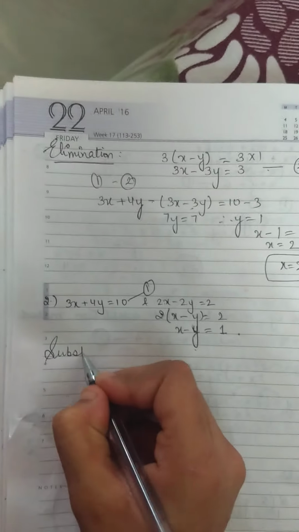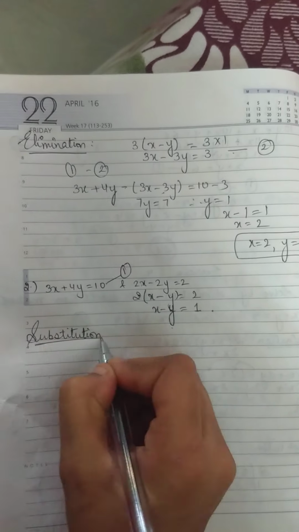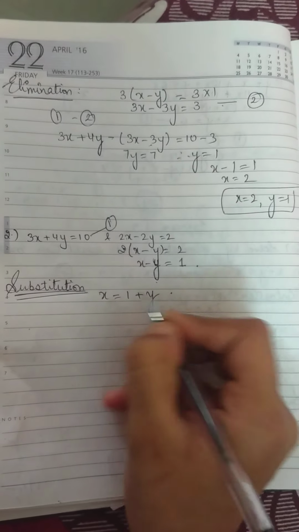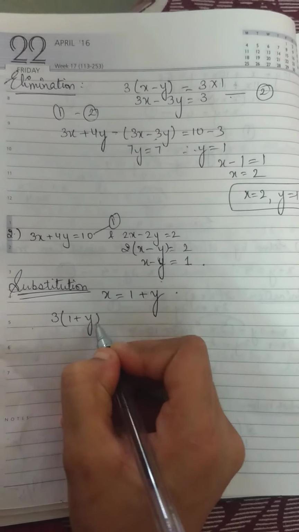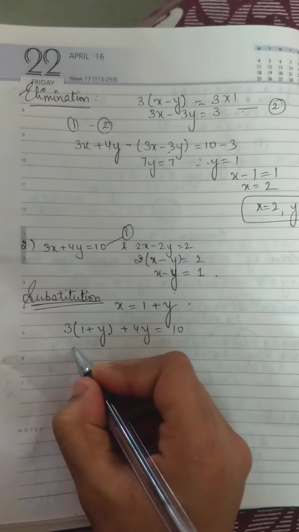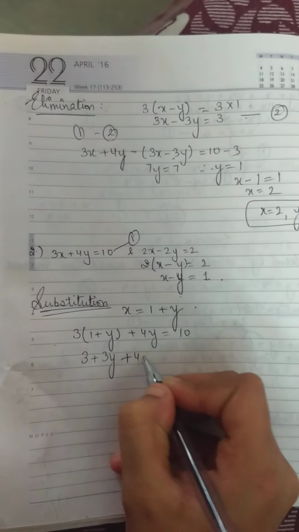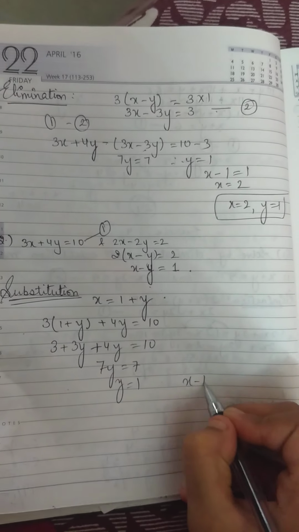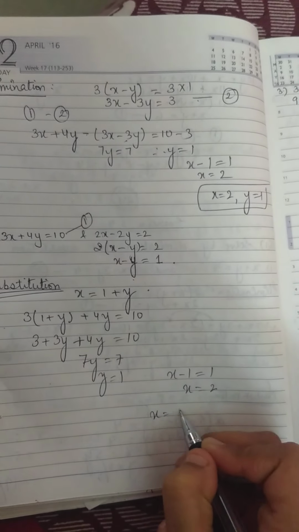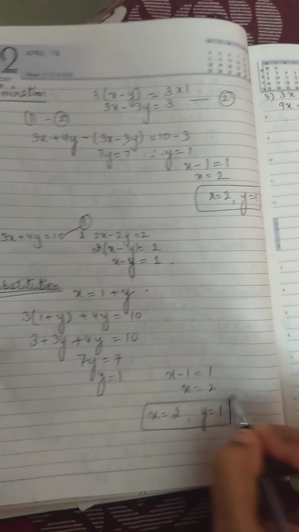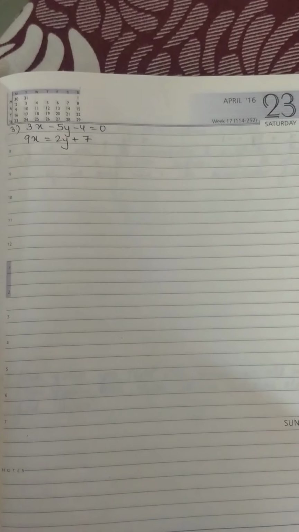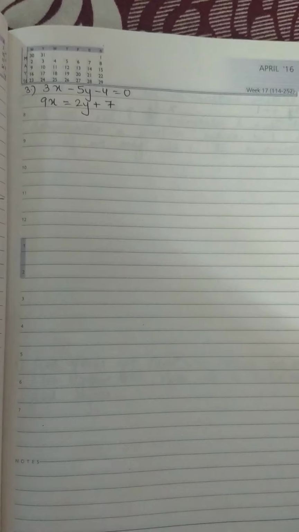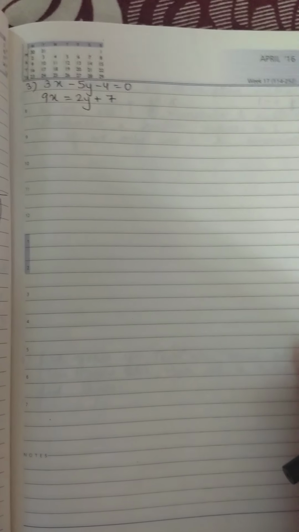Now we'll solve it by the substitution method. x minus y is equal to 1. That means x is equal to 1 plus y. Now we'll substitute this value in the first equation. So 3 plus 3y plus 4y is equal to 10. That means 7y is equal to 7 and y is equal to 1. So x minus 1 is equal to 1. So we got the same value. If we solve by any of the methods, it will be correct. But if it is mentioned that we have to solve by substitution or elimination or cross multiplication method, then we'll solve it by that method.